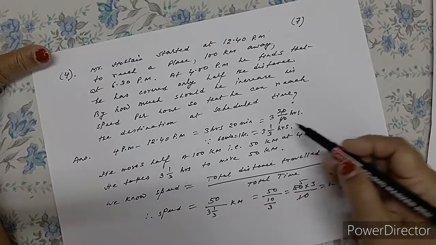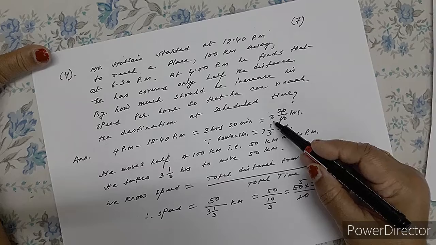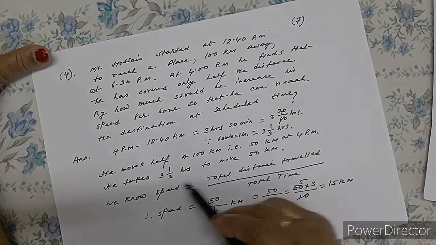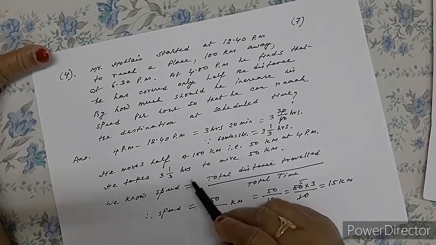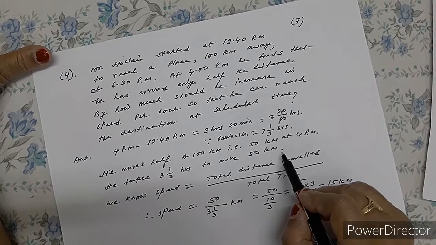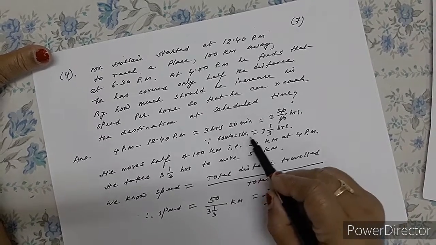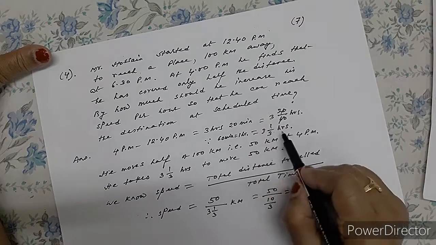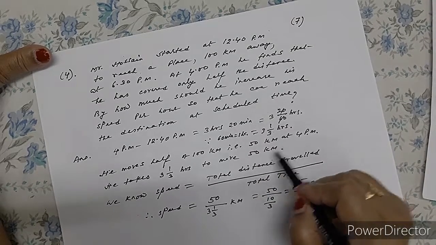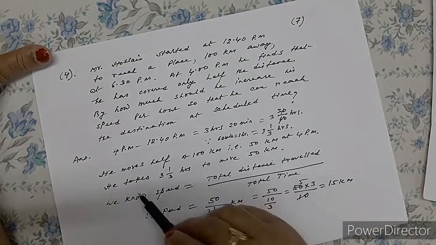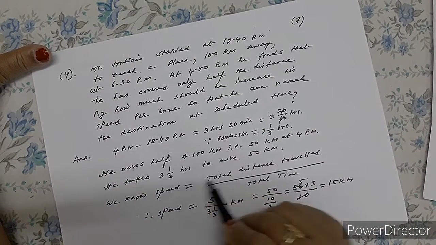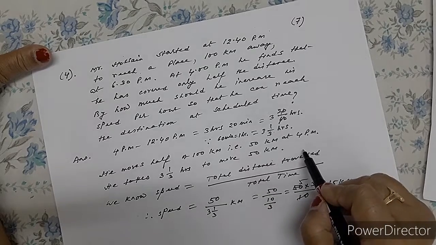How much time has he taken? 3 1/3 hours. He takes 3 1/3 hours to move 50 kilometers, because by 4 p.m. he has covered half the distance.